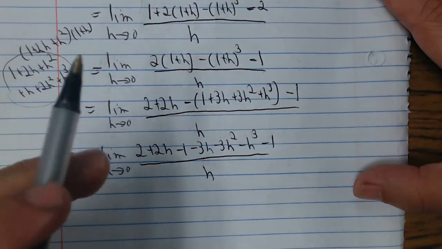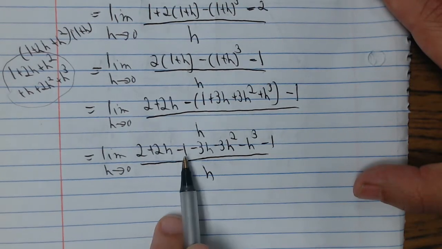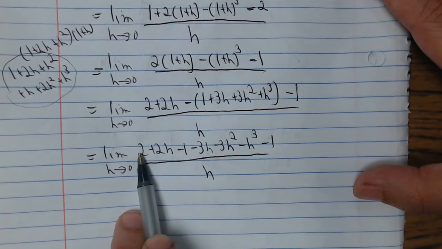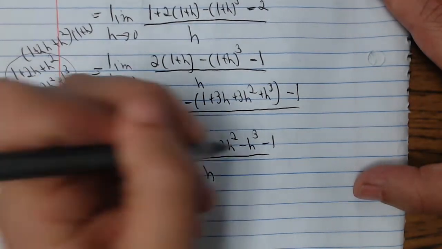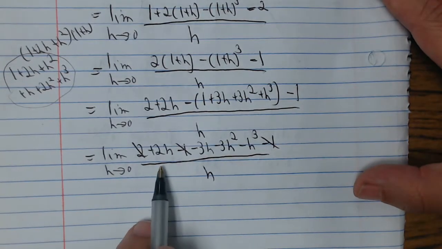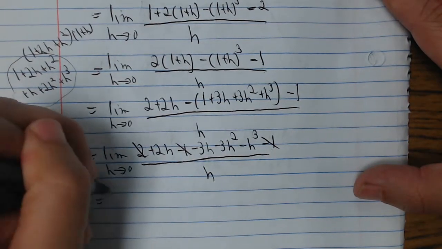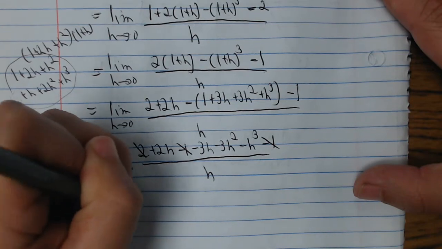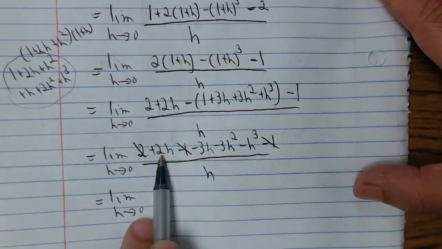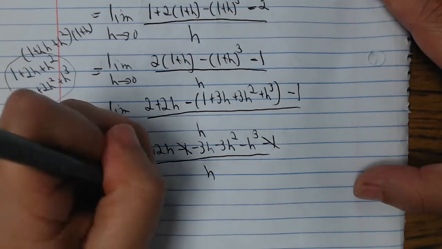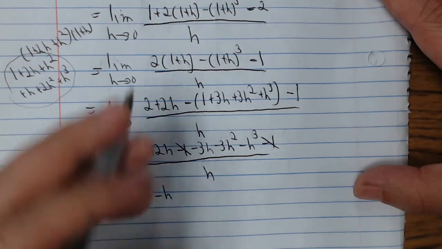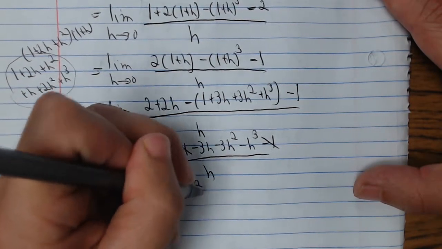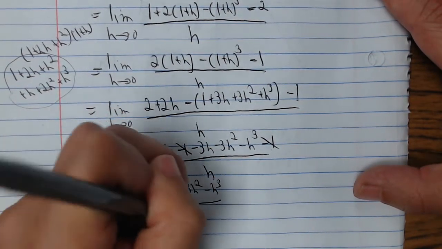So let's see what happens here. Minus 1 plus minus 1 is negative 2, plus that 2, they cancel out, which is good. So these 3 are gone. And then what could I do here? Now we can just combine like terms. Limit as h goes to 0. So 2h minus 3h is negative h. And then I have minus 3h squared minus h cubed all over h.